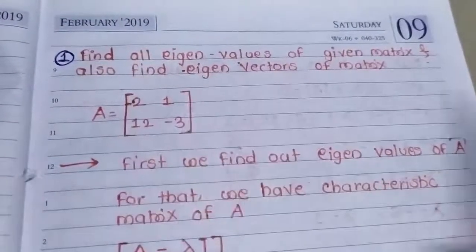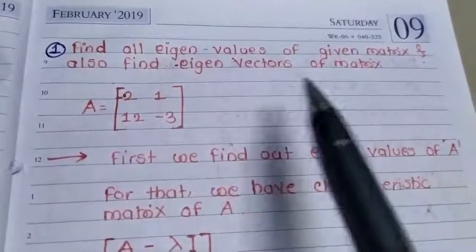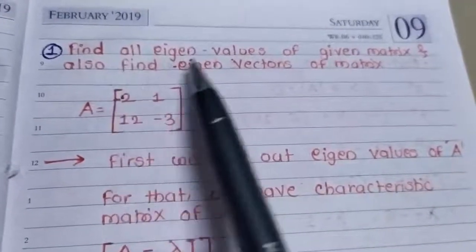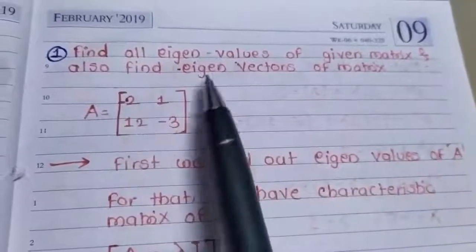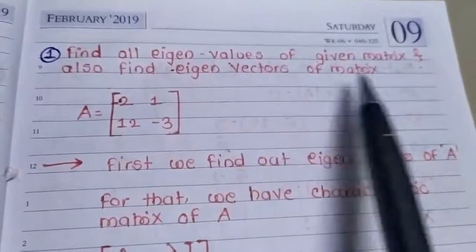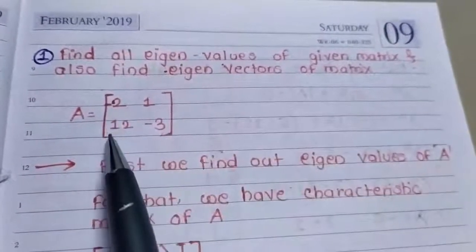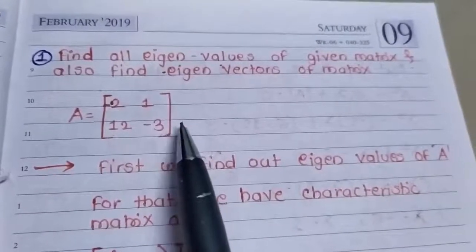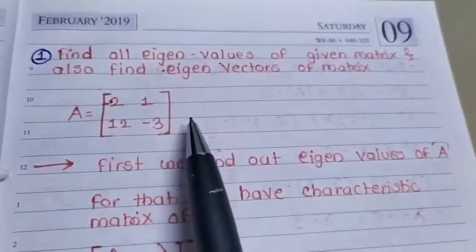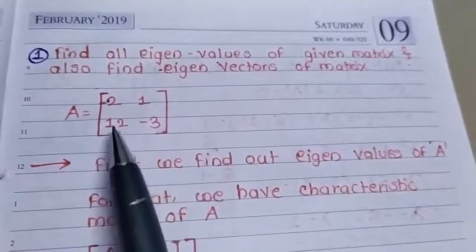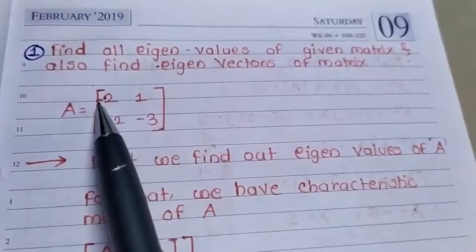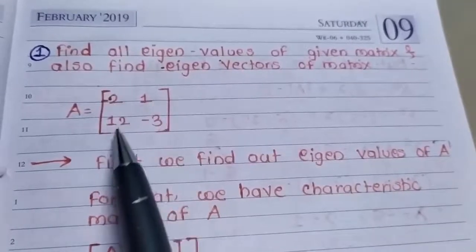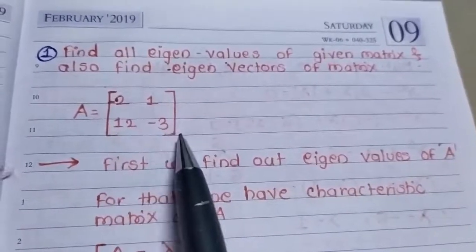First problem. Find all eigenvalues of a given matrix and also find the eigenvectors of the matrix. A 2 by 2 matrix, start from simple. We will see a 3 by 3 matrix also. The 2 by 2 matrix A is [-2, 1; 12, -3].